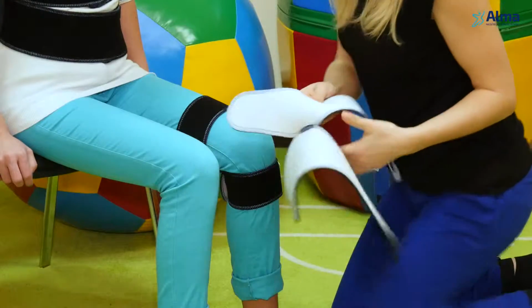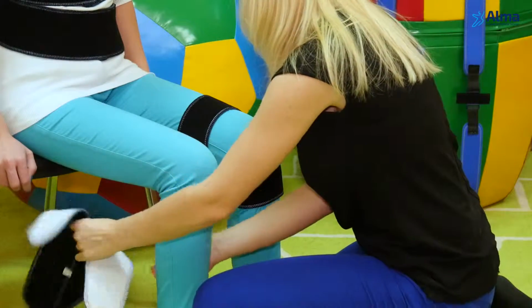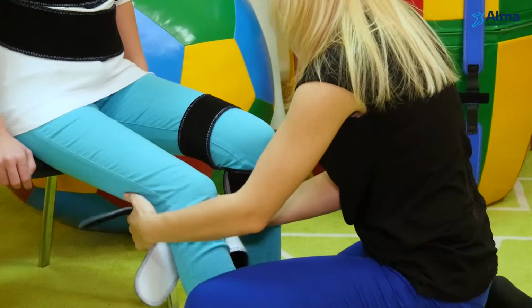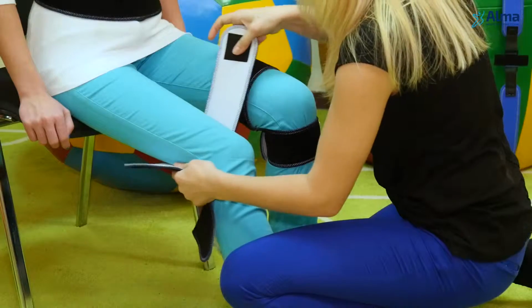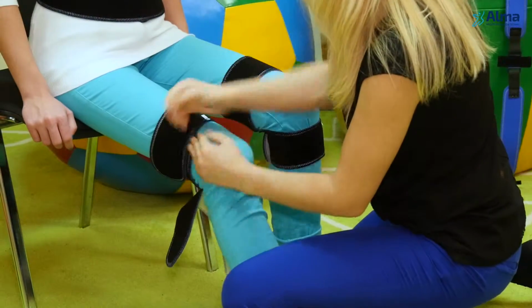First, put on integrated bandage for thigh and calf. Leg shall be half bent in the knee. Bandages shall be located as follows. Joint shall be located in a knee hollow and fastener on the lateral knee surface, with front area closing.